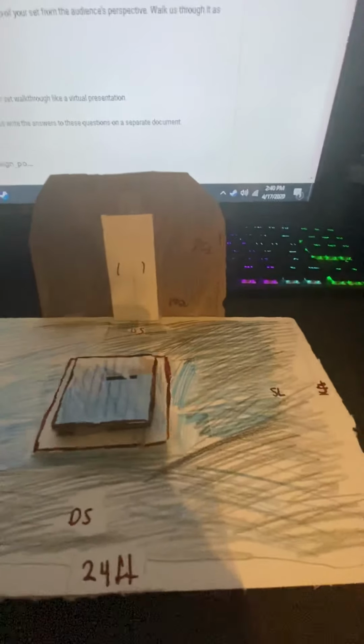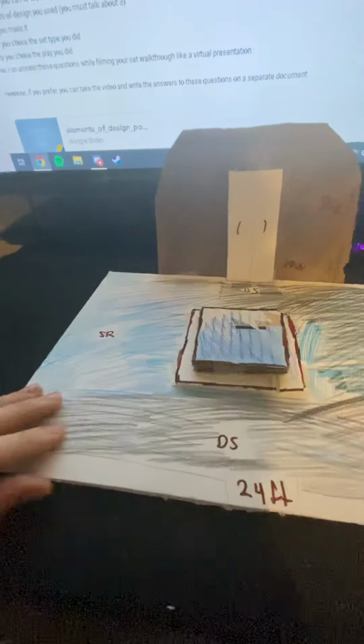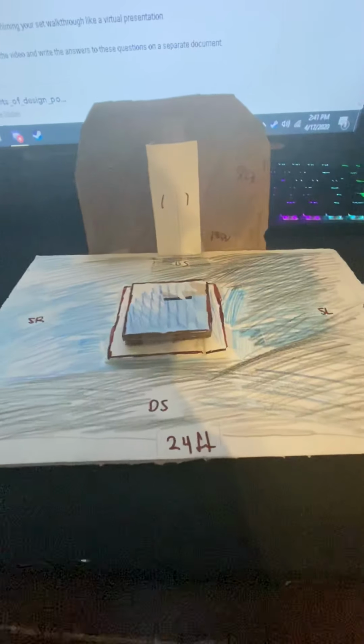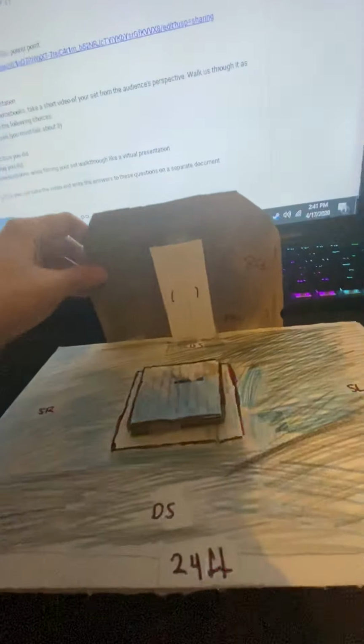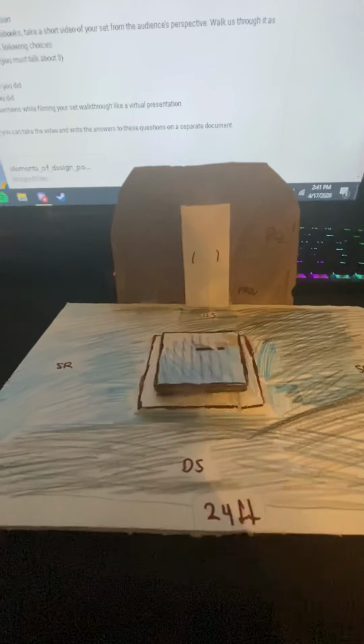So I made this using a lot of the foam core, but I quickly ran out of that considering that I used it for the base of my stage here. It's a 24 feet by 16 feet stage, in other words 12 inches by 8 inches on our scale here, a little bit bigger than a tall piece of paper. Yeah, I ran out of the foam core. I used a little bit of cardboard here, some colored pencils.